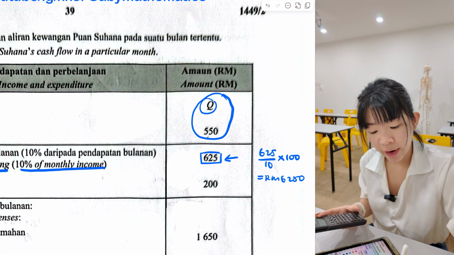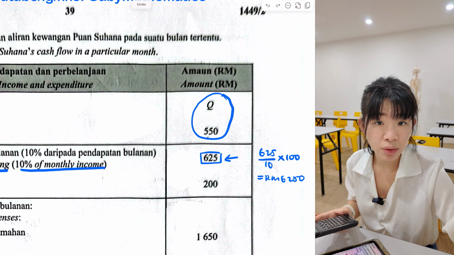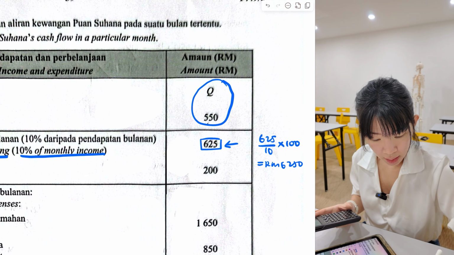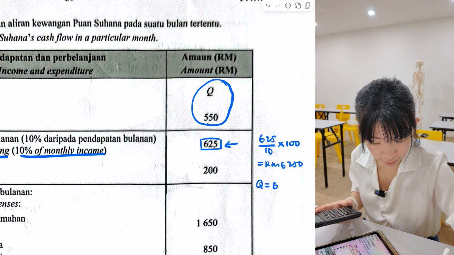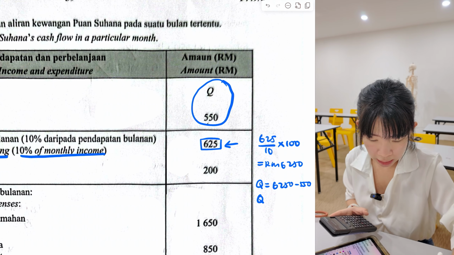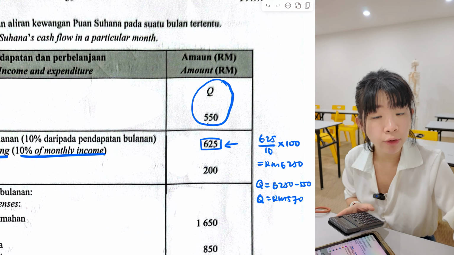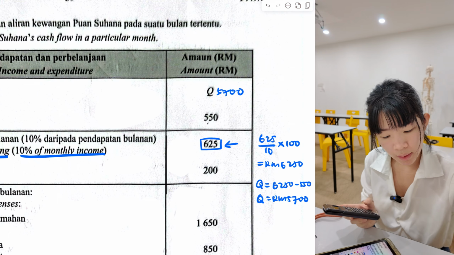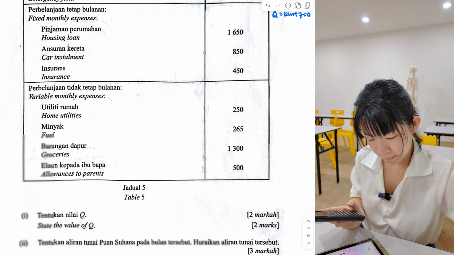So Q plus 550 should be 6,250. To find Q, 6,250 minus 550. So Q is RM 5,700. So this is 5,700. Okay, let's see part 2.